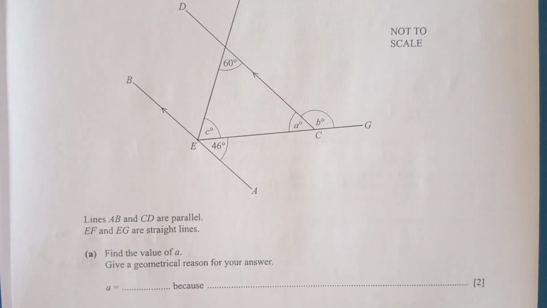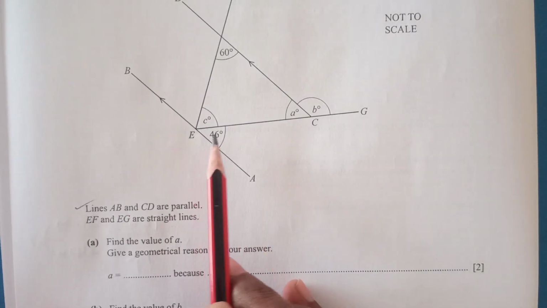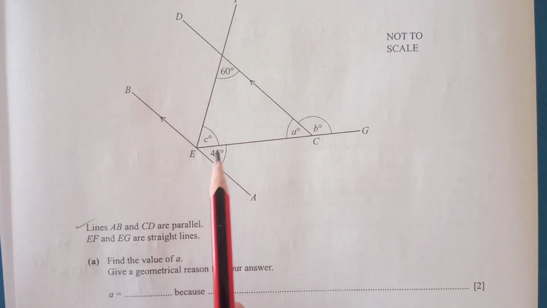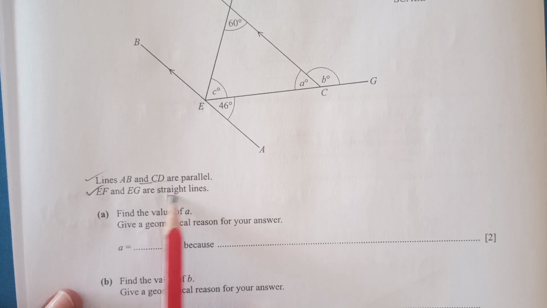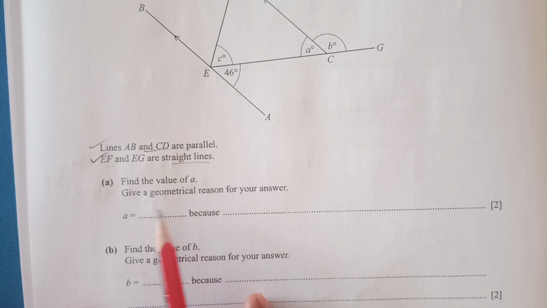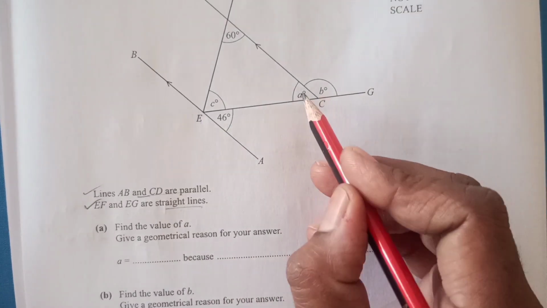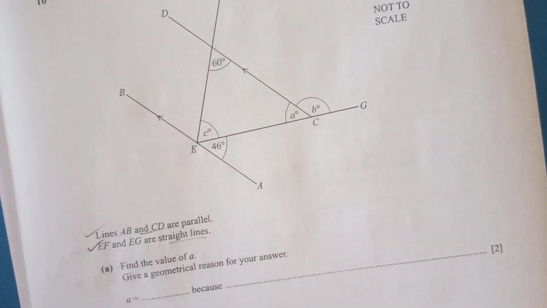Now here we have another question number 10 from angles. So you can see the lines AB and CD are parallel. So this is line AB here and this is line CD. They are parallel. EF and EG are straight lines. So you should always tick the information that you are going through so that you don't miss anything. Find the value of angle A, give a geometrical reason. Angle A is here.